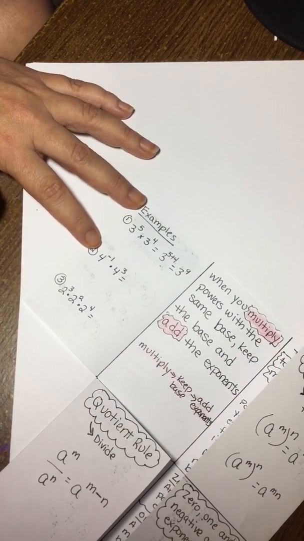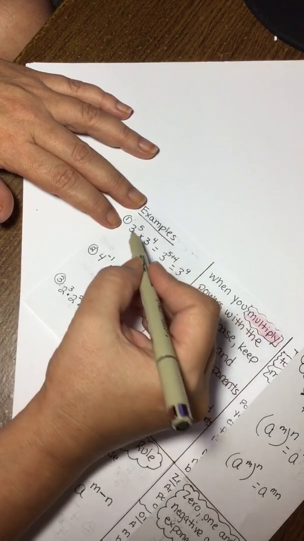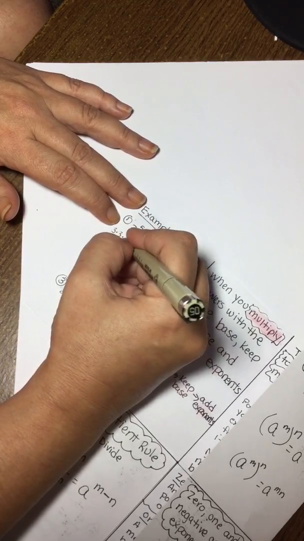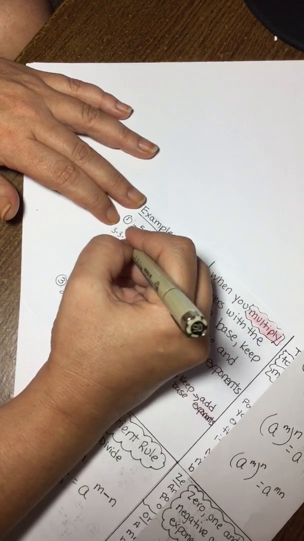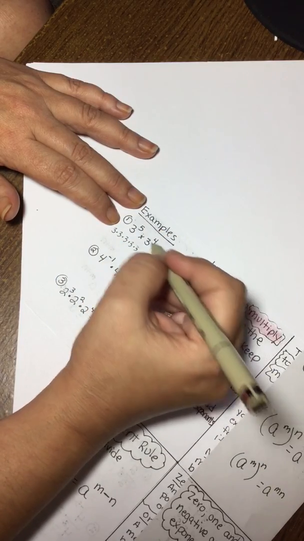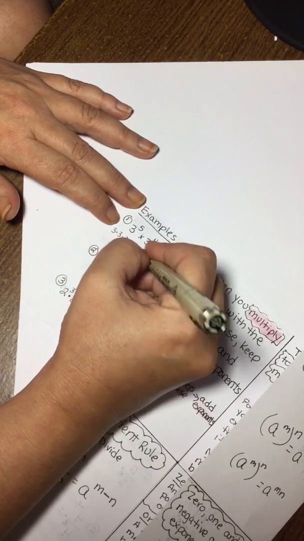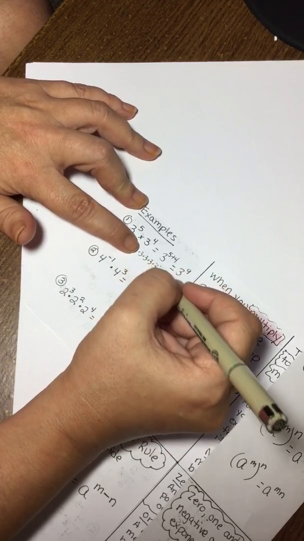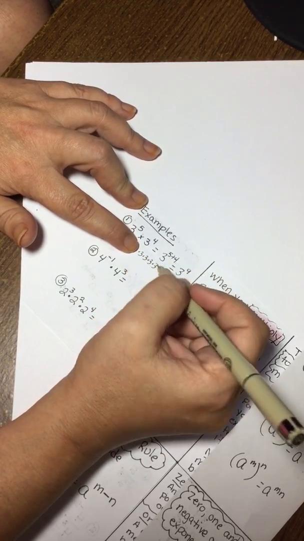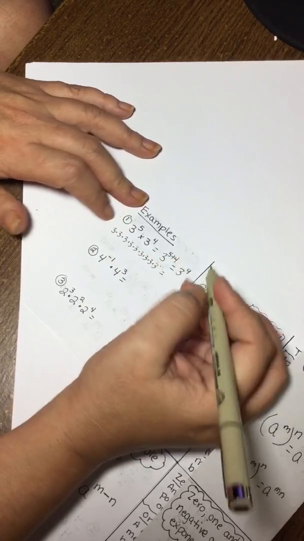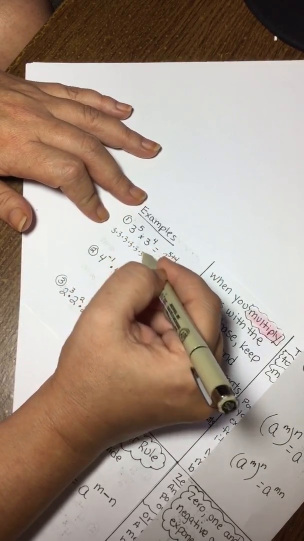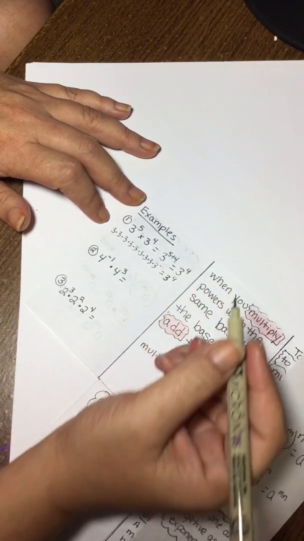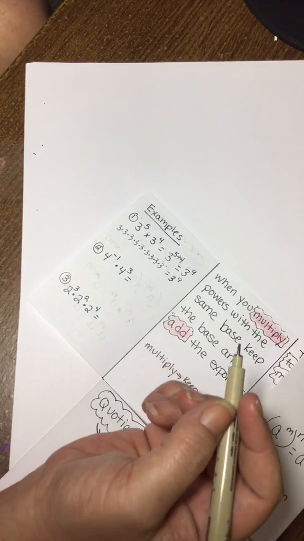Now why does this work? Well, if we expand them out, you can see it easier. 3 to the 5th means 3 times 3 times 3 times 3 times 3. 1, 2, 3, 4, 5 times. Because it says to do it 5. 3 to the 4th is 3 times 3 times 3 times 3. So add 4 more. 3 to the 4th, 4 more bases of 3. When you add those all up, you get 1, 2, 3, 4, 5, 6, 7, 8, 9 times. It becomes 3 to the 9th power. Okay, that's why that example works that way.